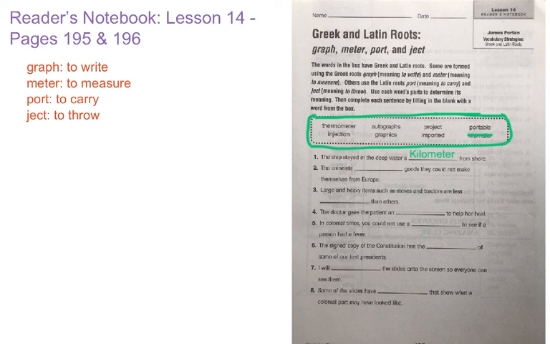Number 2 says the colonist blank goods they could not make themselves from Europe. So if they couldn't make them for themselves, they had to get them from somewhere else. So they had to have them carried in or brought in. And so when we look at to carry, we know that we have port. So this word should have port in it. And we can look up at our list and we see the word imported. And that means to bring in or to carry in. So number 2 is the word imported. I'm going to put imported on the line, and I'm going to go up to my list, and I'm going to put a line through the word imported.